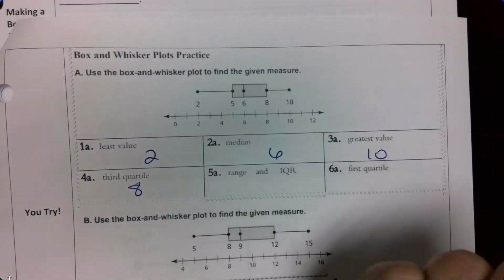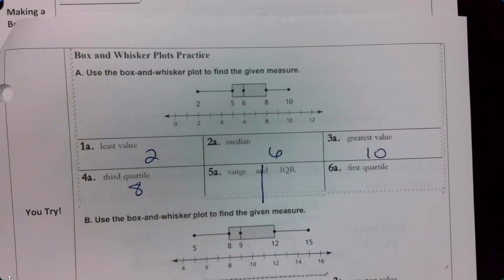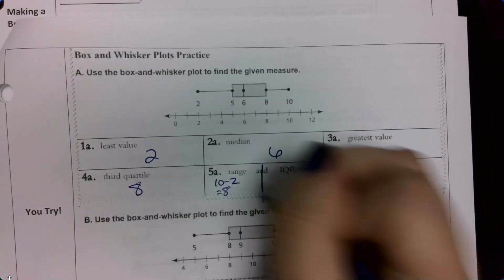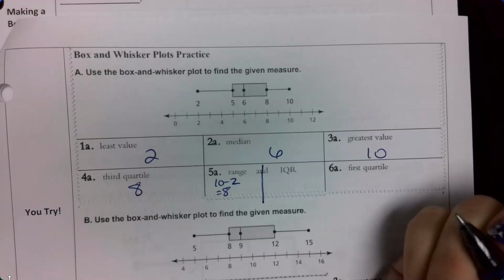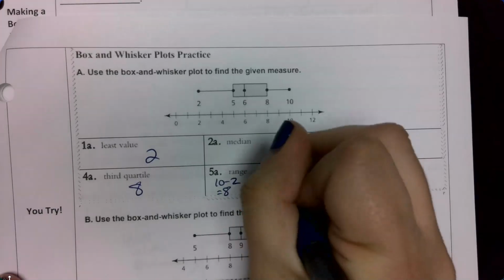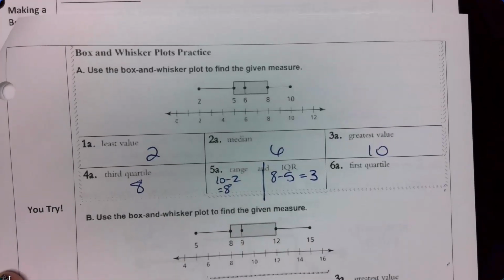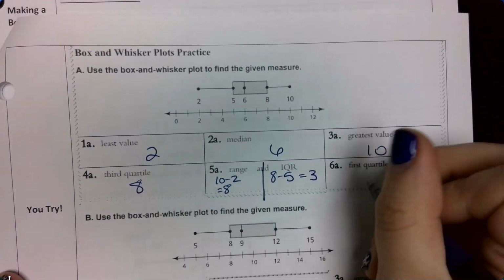So for my range, I want to do what? 10 minus 2, which gives me, and then my interquartile range is going to be what? Which two numbers am I subtracting? So 8 minus 5 gives me 3. And my first quartile? 5.